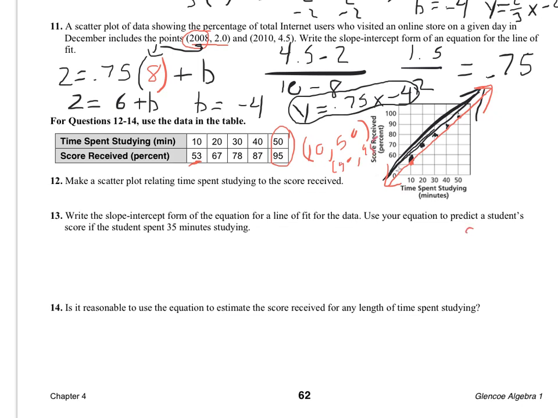that would mean I would have to go 95 minus 50 all over 50 minus 10. So my numerator is 45 all over 40, which if I divide by 5, I should get 9/8. Then I'll use the coordinate 10, 50, and I'll just use slope-intercept form.